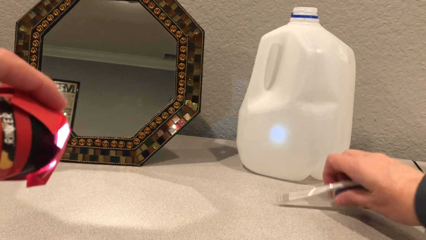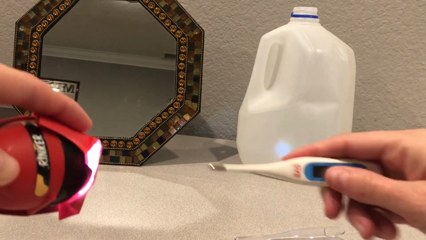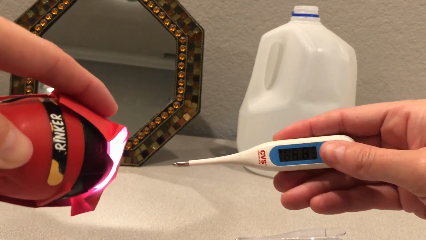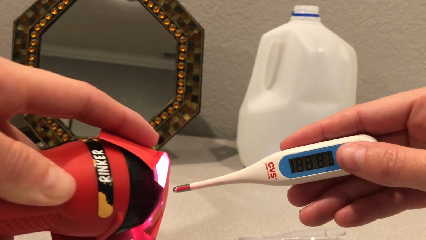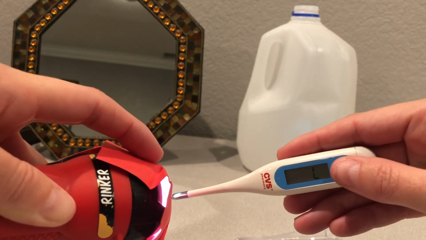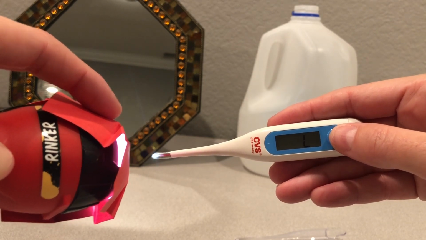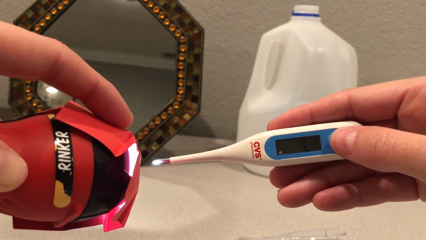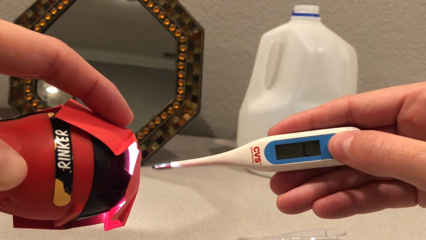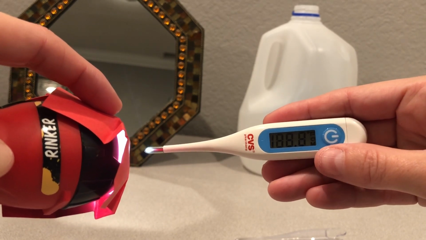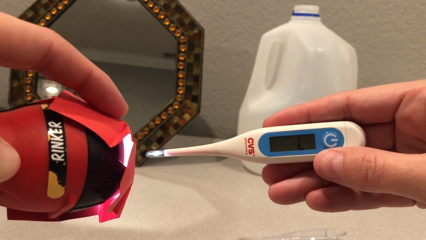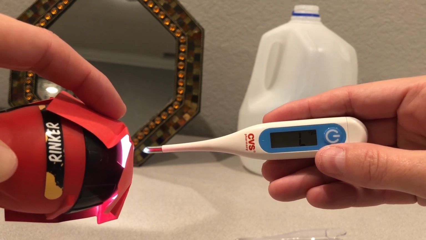All right, the last thing we're going to do is, if you have a thermometer, you can turn it on and you would be shining the light right on the end of this thermometer. And see, it's not going to work. But what you should see is the light should be absorbed by the end of the thermometer, and maybe you might see some sort of difference in thermometer temperature. This one, not so much.